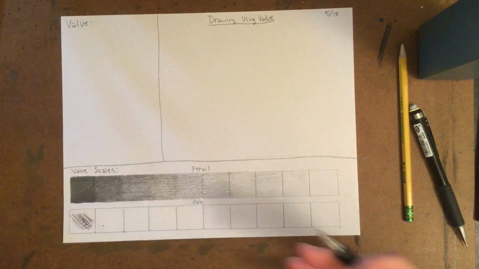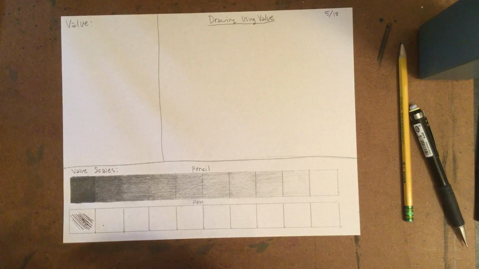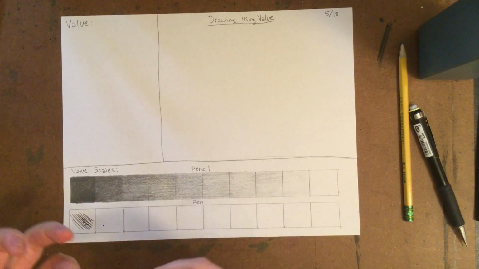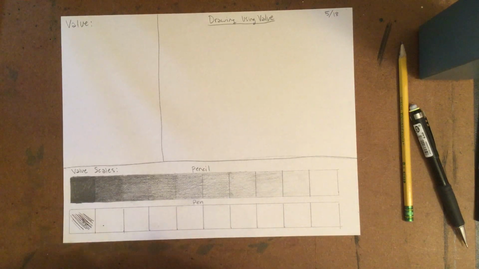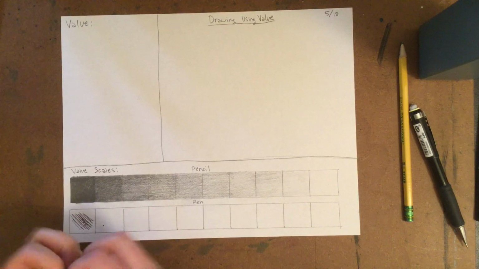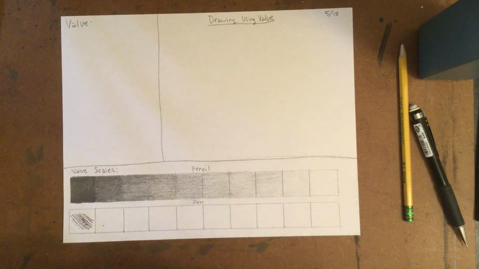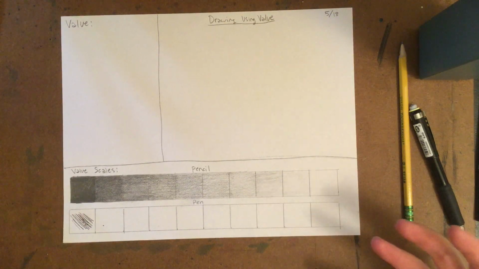And you can do the lighter and darker value in lots of different ways. It doesn't have to be hatching or cross-hatching. There's also stippling. There's also just any types of lines, like a scribble line or different types of shapes that you might put together. But the same concept is there. So the closer they are together, the darker they appear. The farther apart they are, the lighter in value they appear, okay?